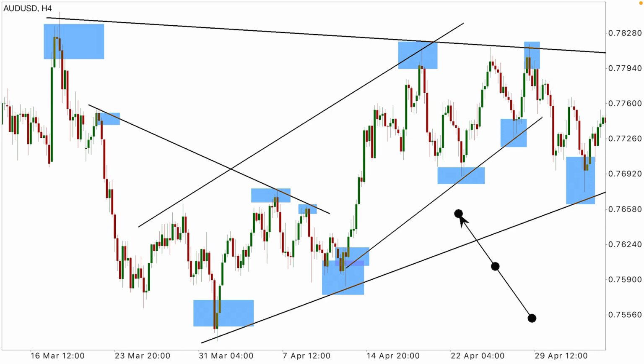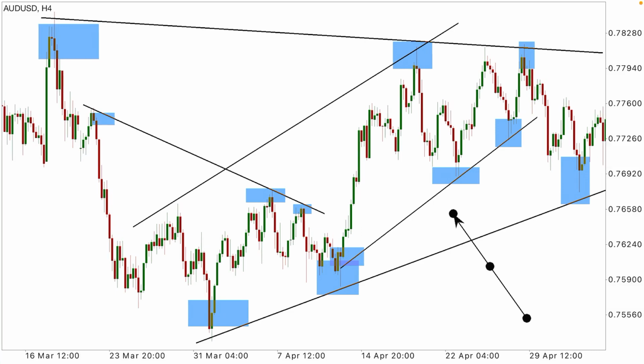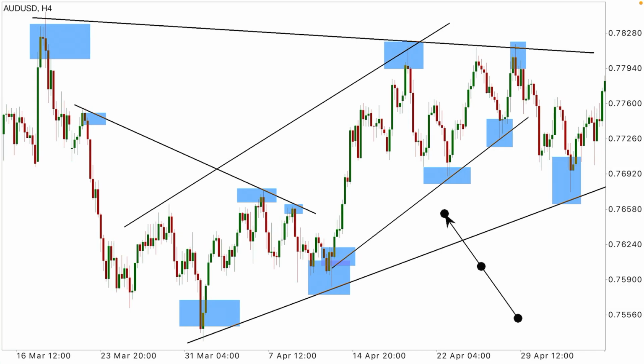So what have we said so far? We have said that trend lines are good to use, but only when used with price action, demand and supply principles, smart money concepts, and institutional trading concepts. And we have said that trend lines in themselves do not cause price reversals. What causes price reversals are the demand and supply principles and concepts.